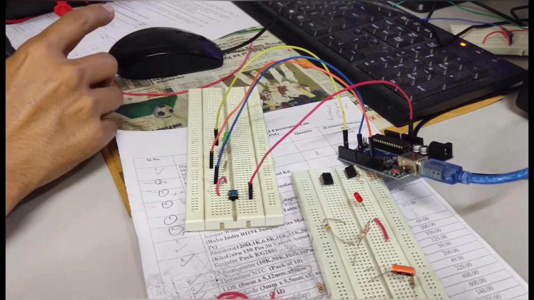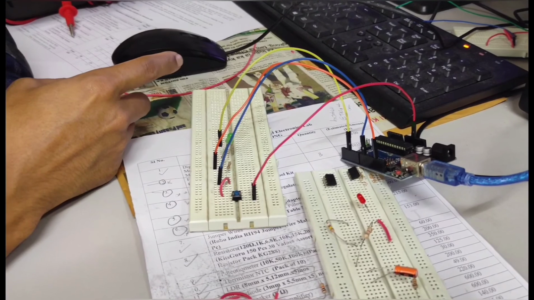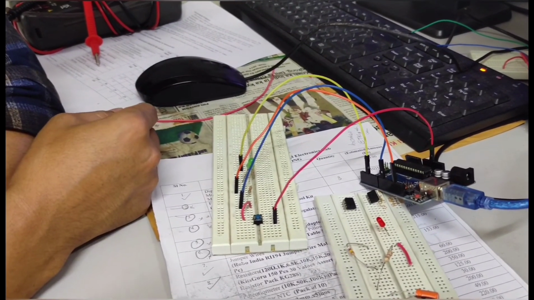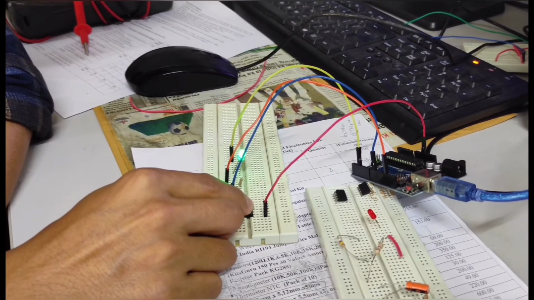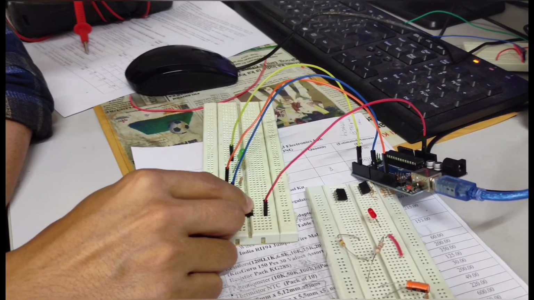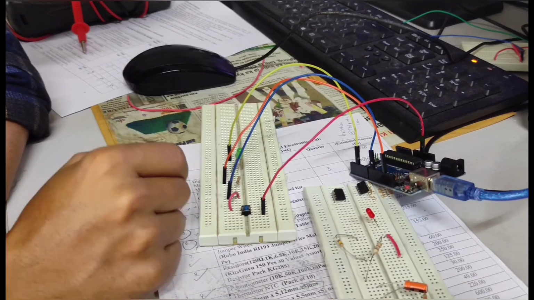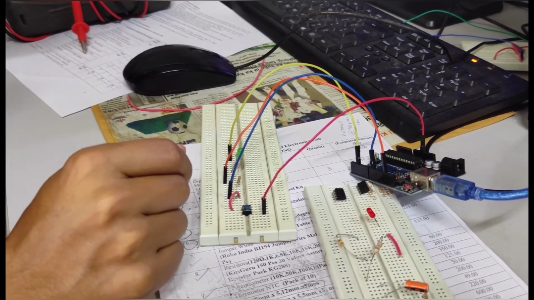So now we will go again to the Arduino IDE software, and we will check the code for case number 2. That is, if we press the button, the LED will turn on, and if I release it, it will continue in the on state. So now let's go to our IDE software.